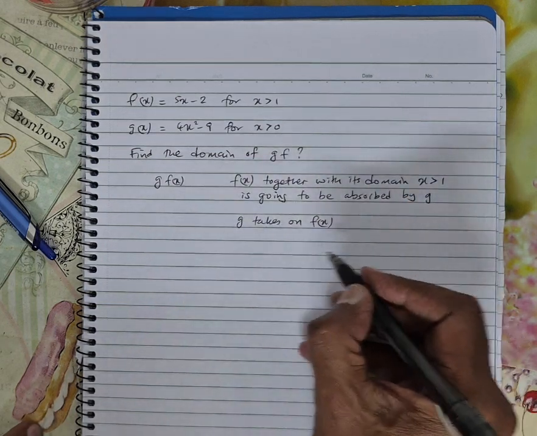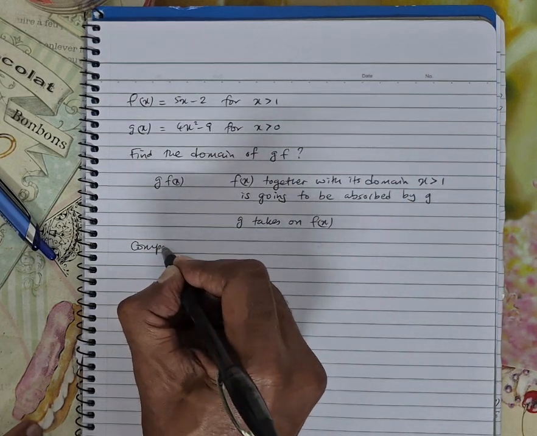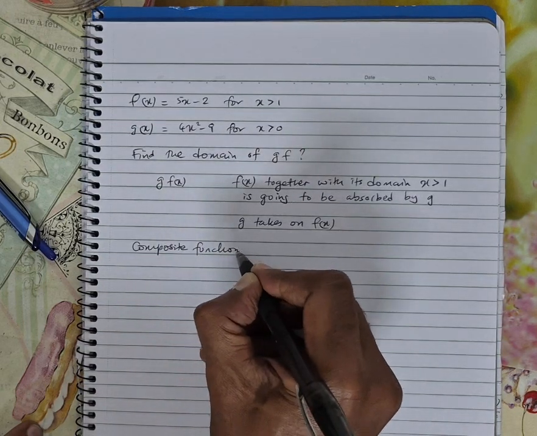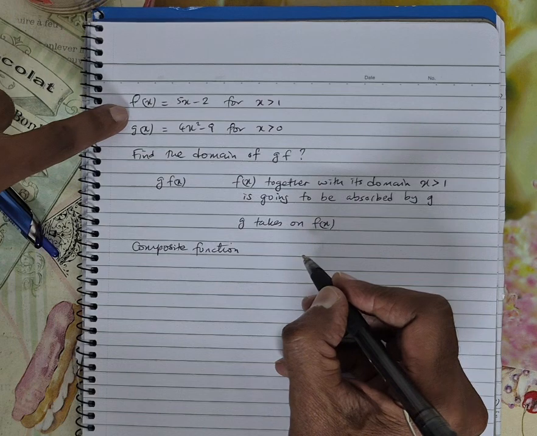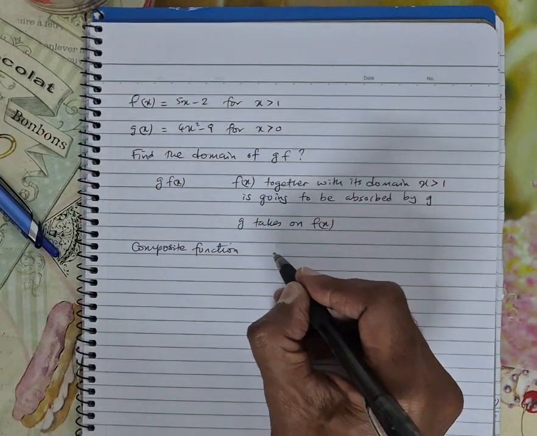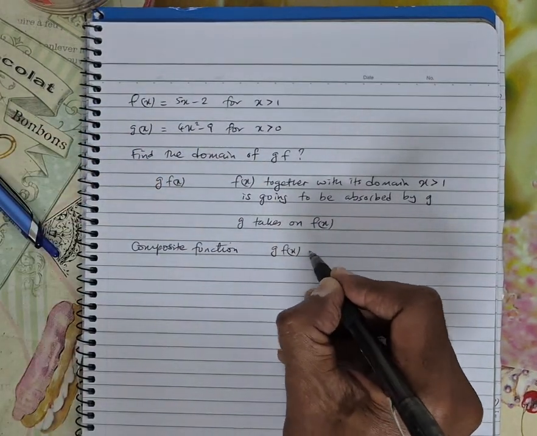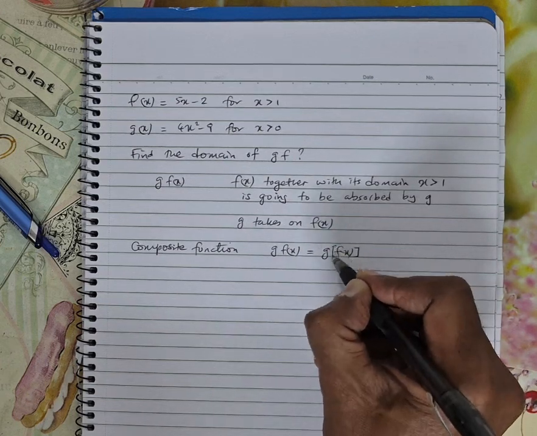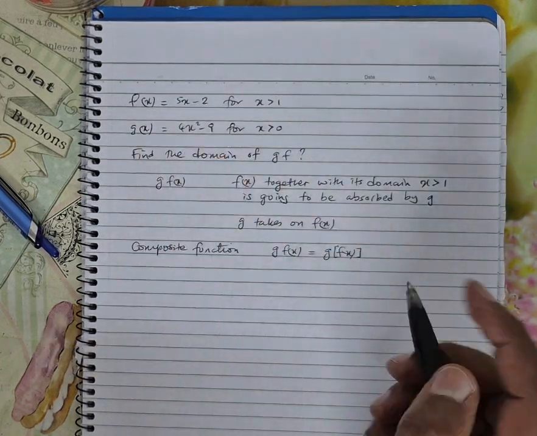So we have a composite function here. What is our composite function? Our composite function is gf(x). So what are we saying? We're saying gf of x instead of g(x). Now g(x) is 4x² - 9.